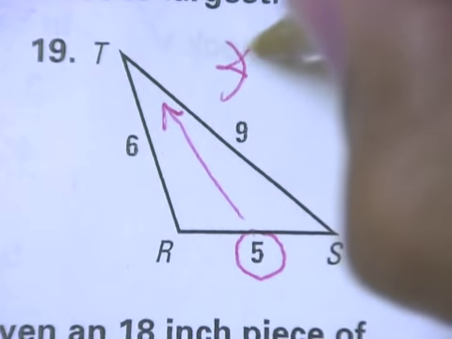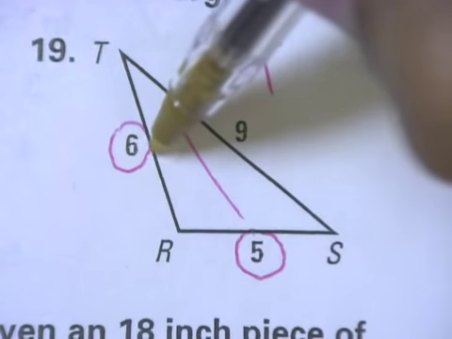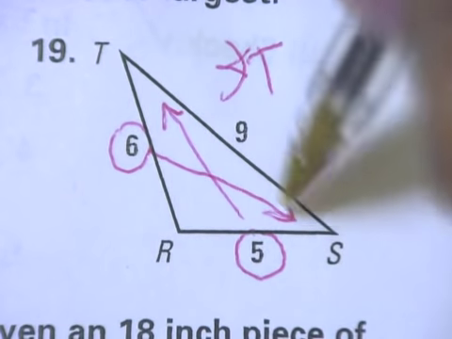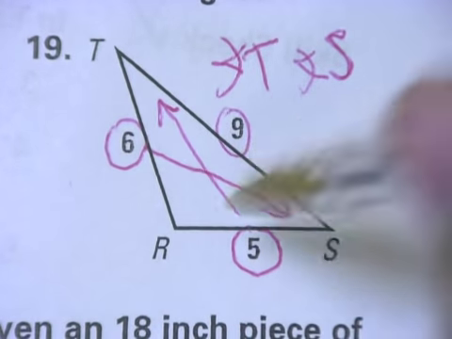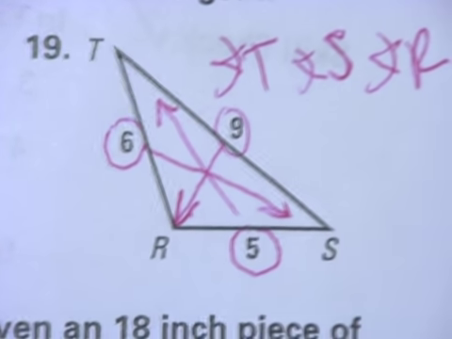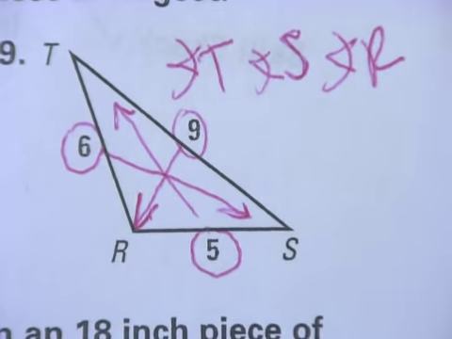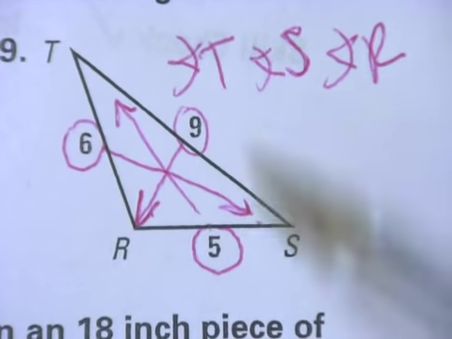Number 19, I have this side 5 here. That's across from T, so angle T is my smallest. Then I have 6, and 6 is across from angle S, so angle S is the next biggest. And finally, I have 9, which is across from angle R, so angle R is the biggest angle. And all I've done here is list the angles from smallest to greatest, matching the side to the appropriate angle.